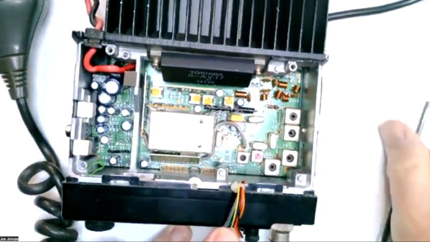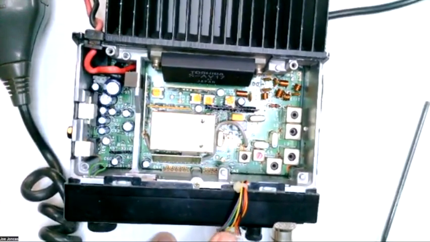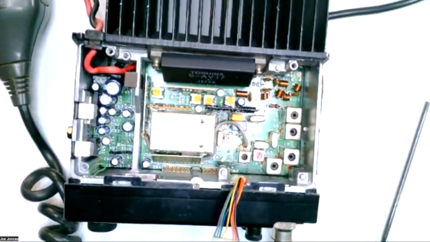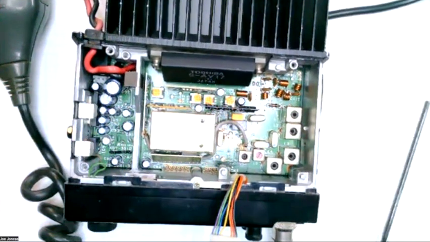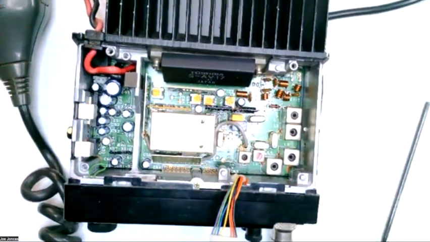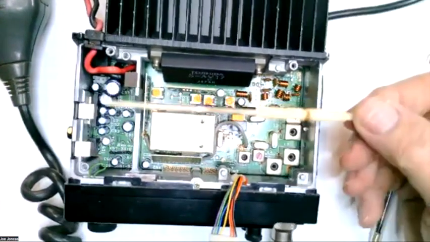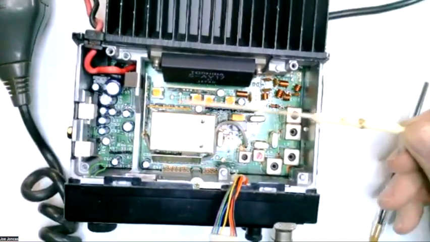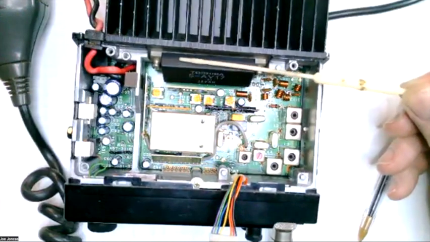I wonder if I got one of my tools handy. Okay. Oh, yes, here we go. Here's the tool. Let me get it over something dark.